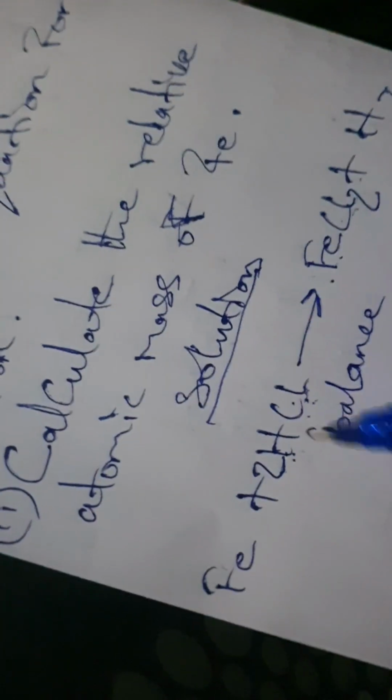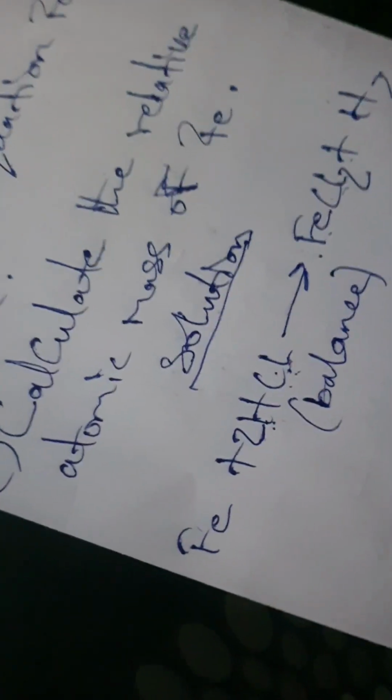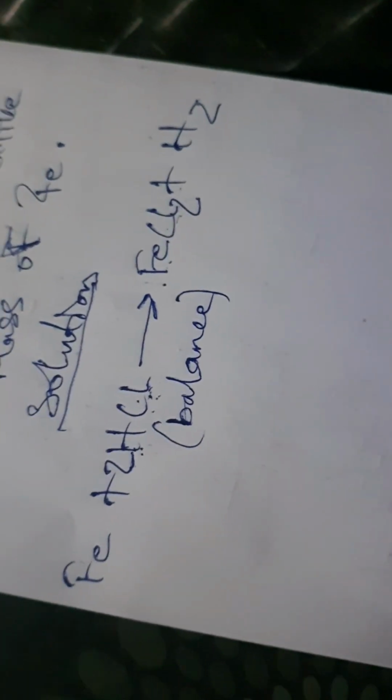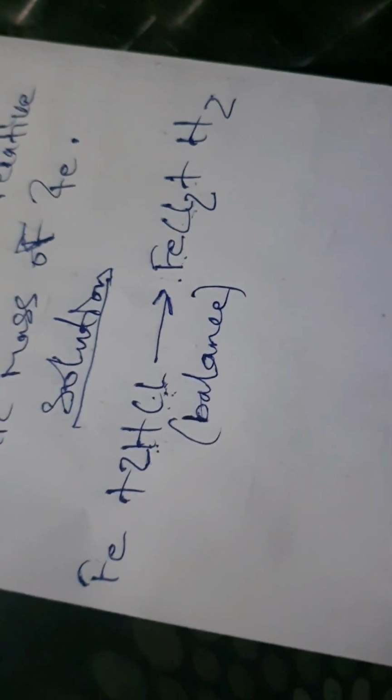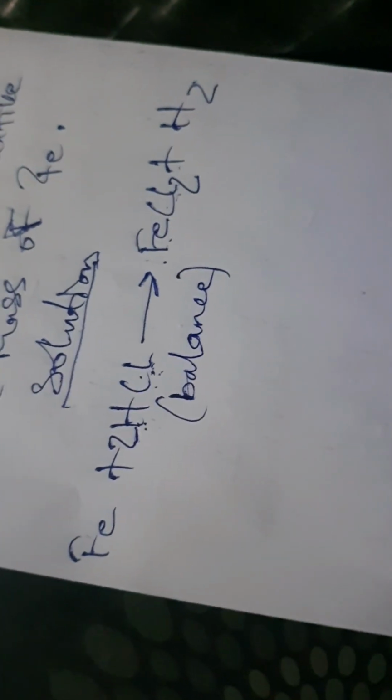Balanced equation. So this is balanced. The one that was not balanced, let me rewrite it again. When you are going to do the video, you will understand. Let me write the unbalanced equation.